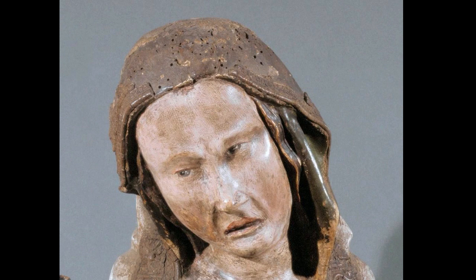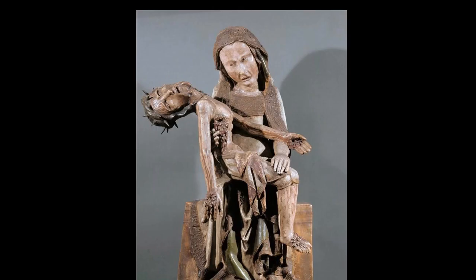And here is a detail of Mary's face. So again, as with the other wooden sculpture I've shown you, this one has been painted. It's also been beset by insects, as you can see in the little holes that have been bored into the head there. But yeah, so here we have an image of just abject grief and just sadness from a woman who's had to witness the death, the actual execution of her grown son.